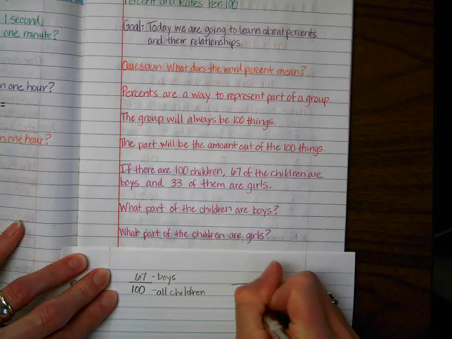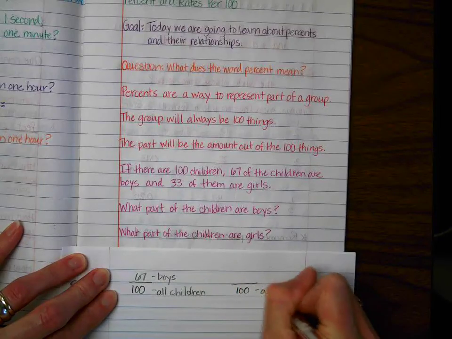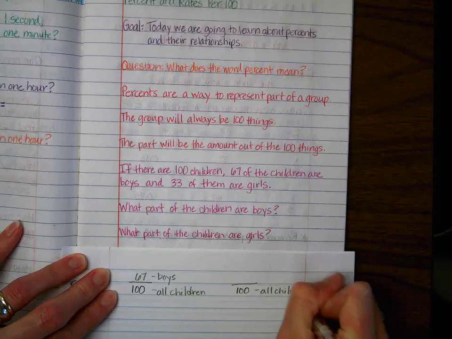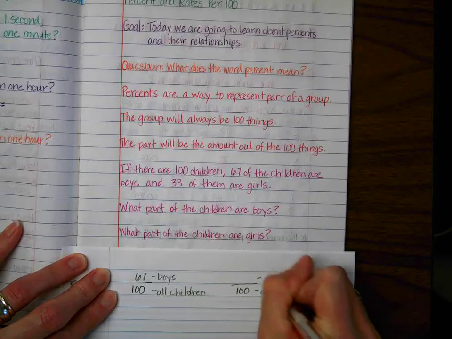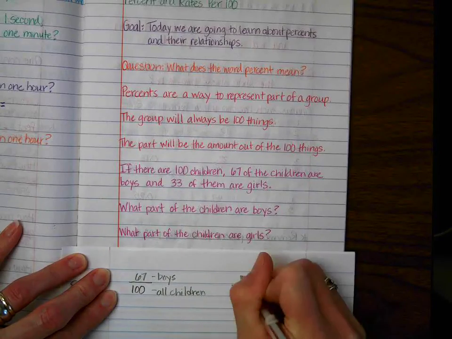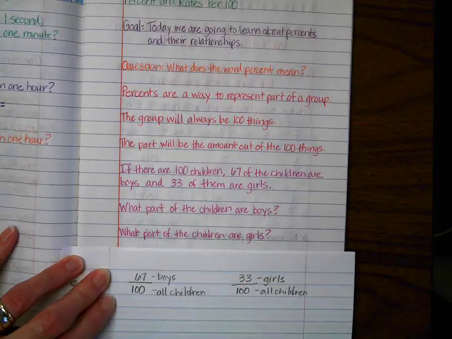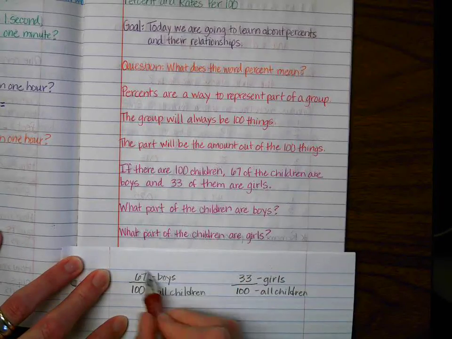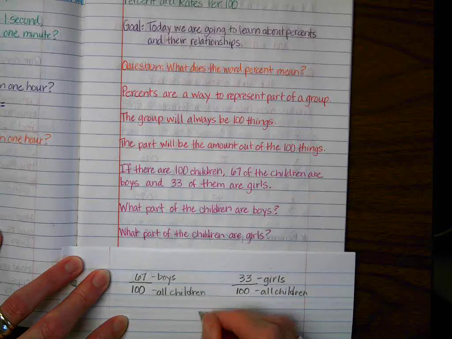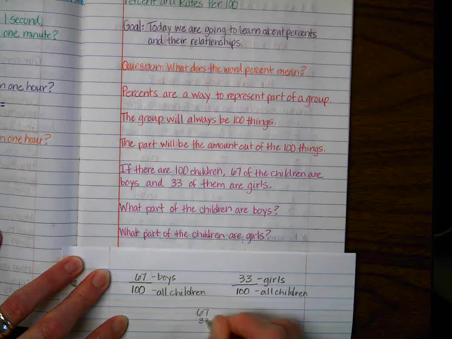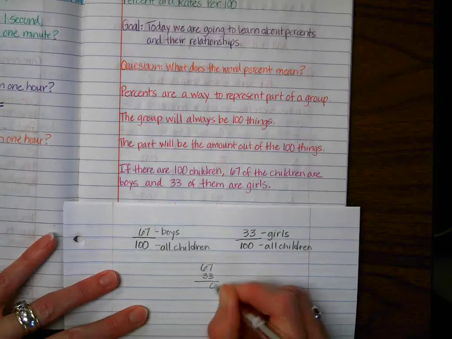Then what part of the children are girls? So we're going to do another one. There's 100 children. All children makes up 100. The part that makes up the girls is 33. Okay. Notice when you take 67 and 33 and add them together, what number do you get?